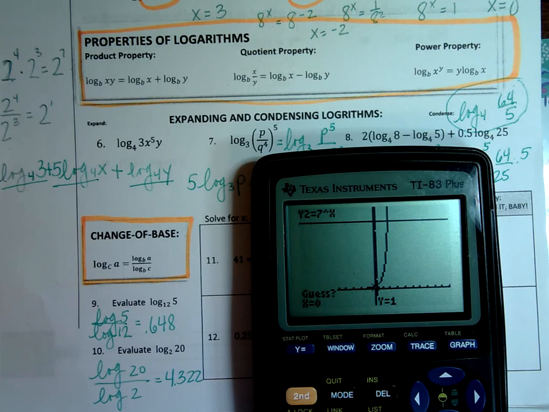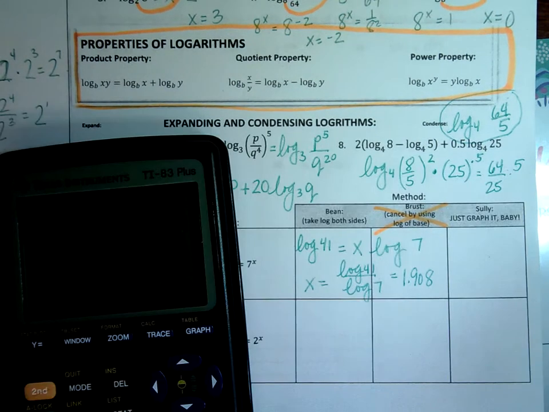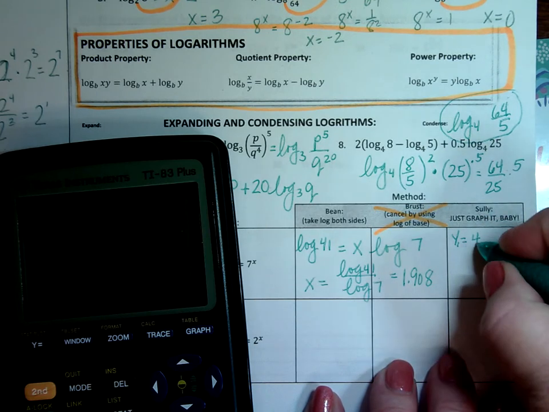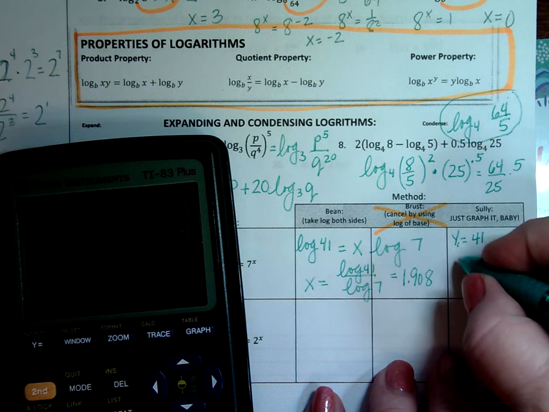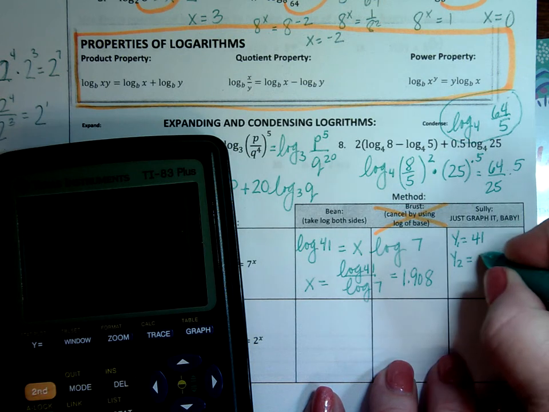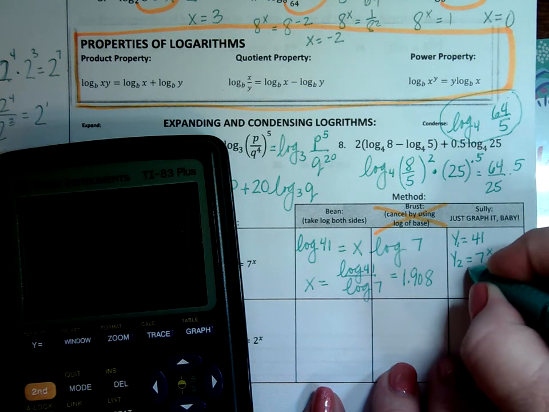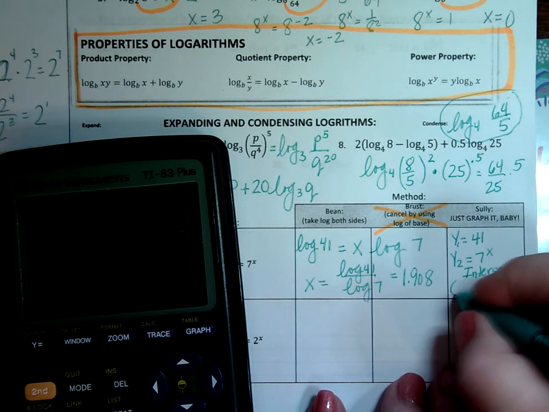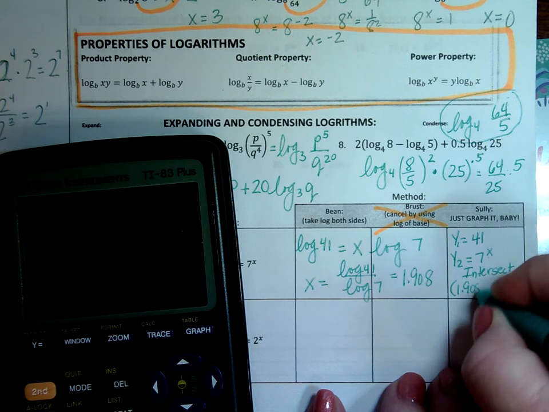It says guess? Of course I want you to guess. I want to know what it is. And there it is. 1.908 is what you get. The coordinate is 1.908, 41. So graphing it, if I put in my y1 of my calculator, or in Desmos, whatever it is, my second graph, I put in 7 to the x, and then I figure out where they intersect. That gives me the coordinate 1.908 and 41.